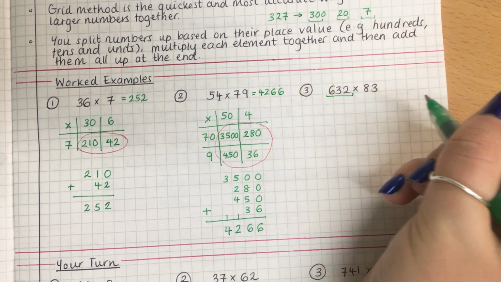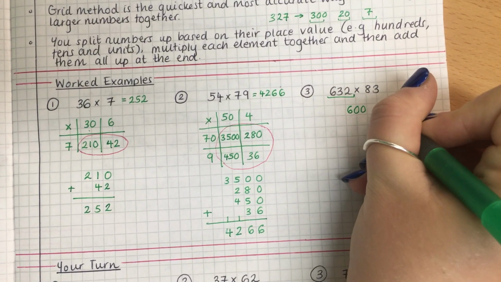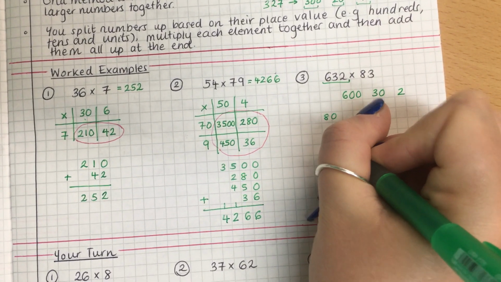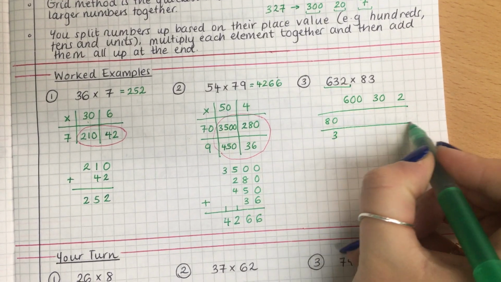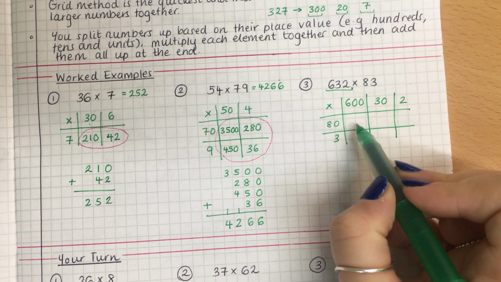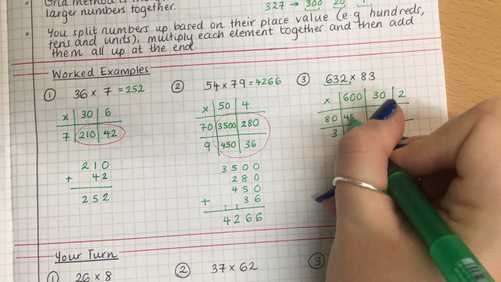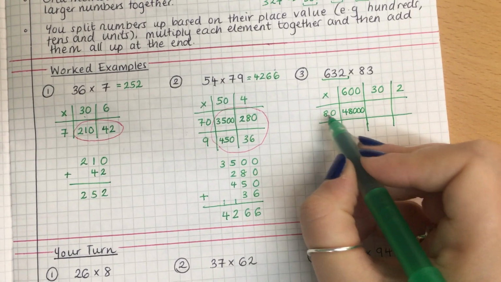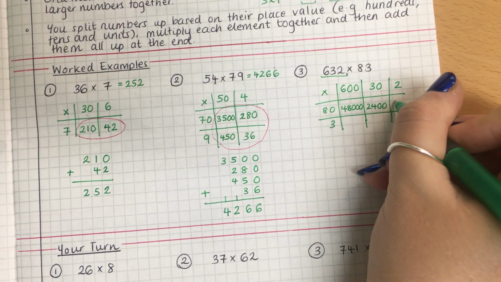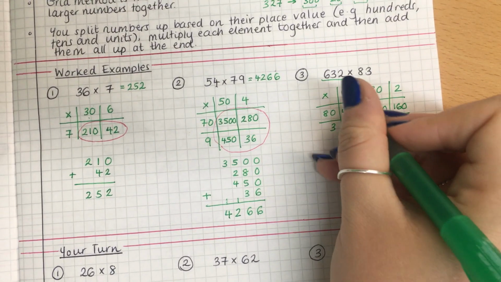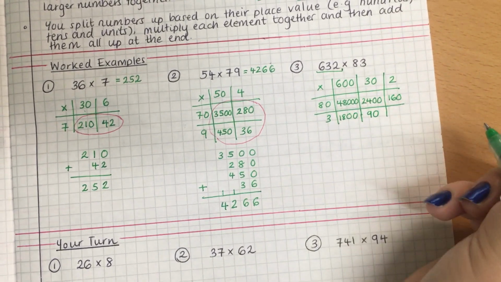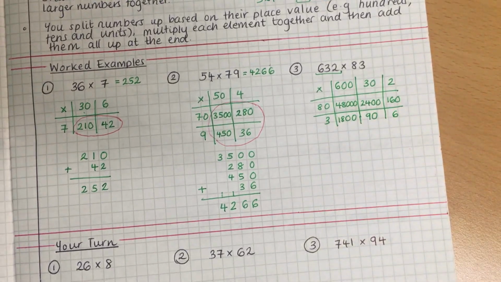Okay, final example then. So we're splitting this number into 3 parts, 600, 30, and 2, and then 83 is split into 80 and 3. Again, we draw our grid. And we start from here. 8 times 6 is 48. Then we add 3 zeros. 8 times 3 is 24. Add 2 zeros. 80 times 2 is 160. 3 times 6 is 18. Add 2 zeros. 3 times 3 is 9. Add the 0. And 3 times 2 is 6.